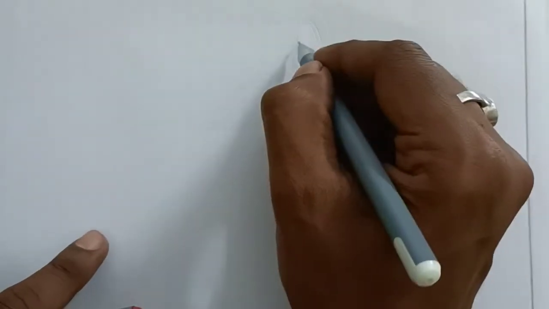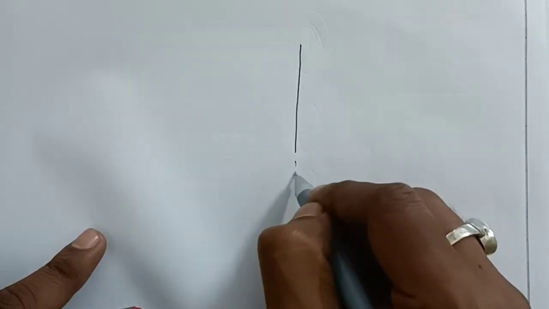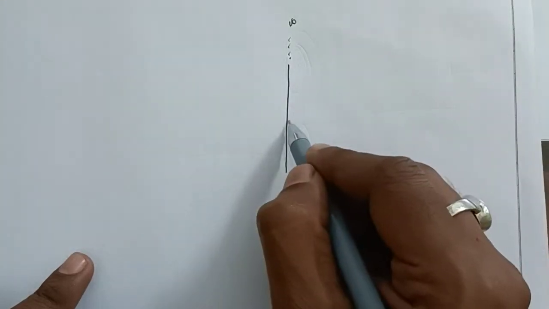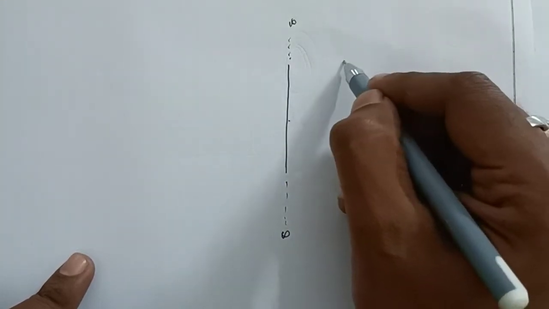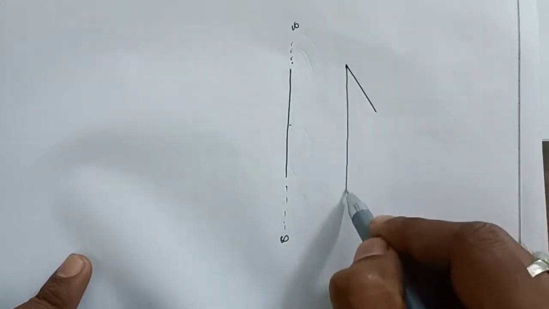Let me draw one more application of electric flux. This is a very similar question already asked in competitive exams. This is a line charge, an infinite line charge. This end goes to infinity and this end also goes to infinity. Exactly at a certain distance d, there will be a rectangular sheet. These questions came in the JEE paper.